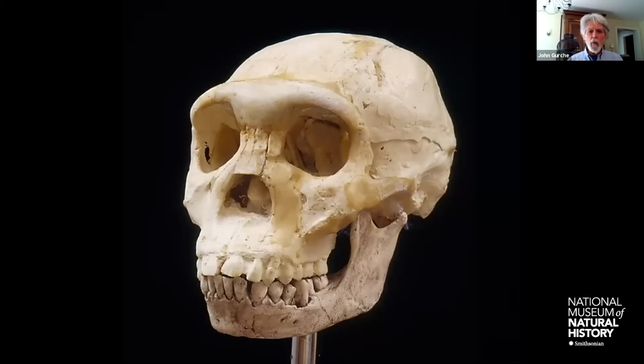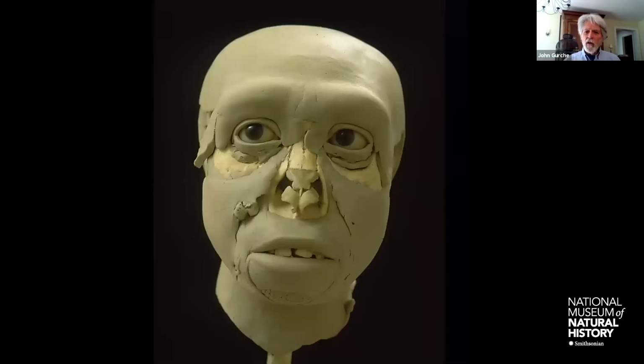But by the time you get to Homo erectus, the brain has enlarged quite a bit. It's still not as large as in modern humans, but it's enlarged quite a bit over Australopithecus, as in Lucy. And so I made the decision that the best guess was to give this creature a degree of subcutaneous fat in its body and face.